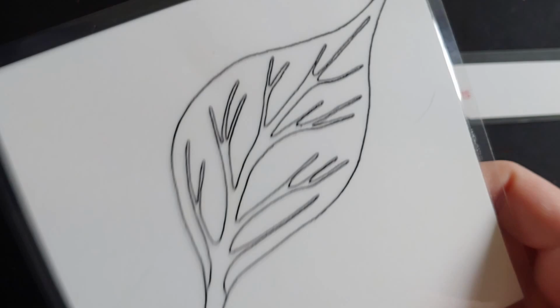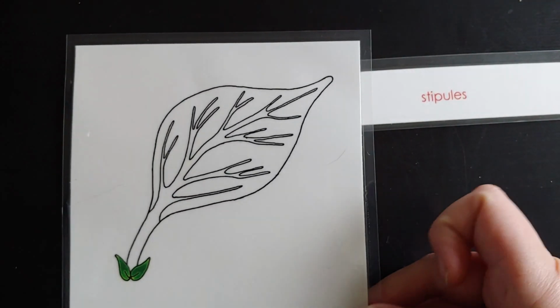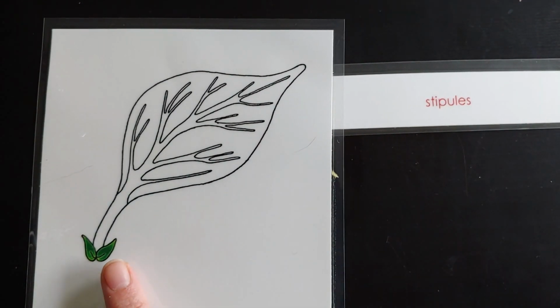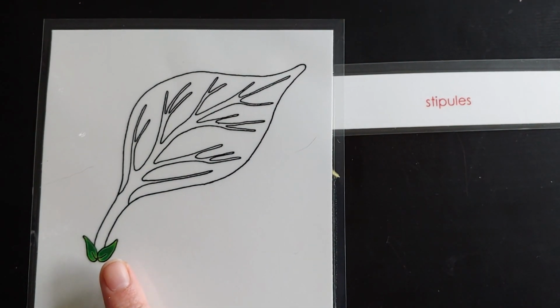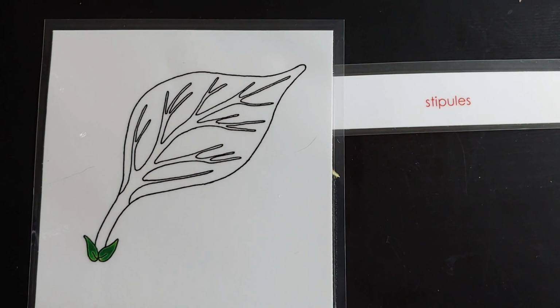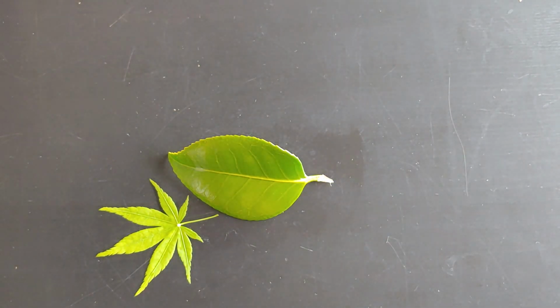Here's our very last one. You can probably figure it out by process of elimination since there's only one word left. But as a reminder, stipules are the teeny tiny leaves that are sometimes at the base of the petiole. There might be two that are connected, they might be separate, and they might not exist at all. That's the stipules.